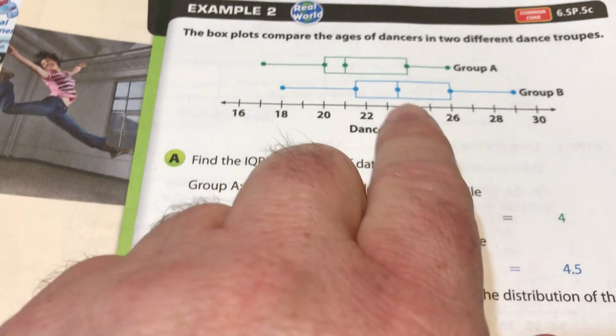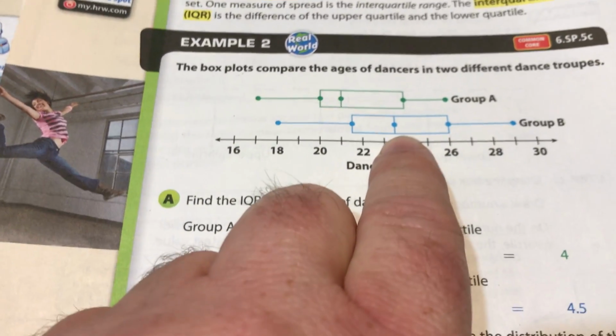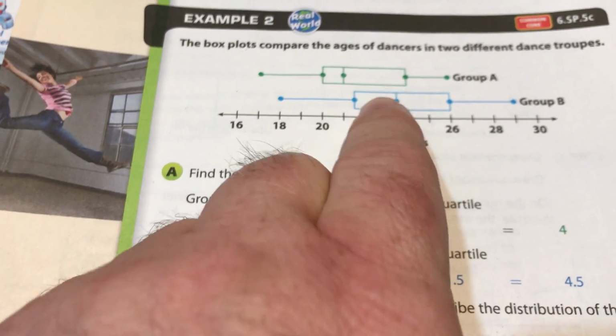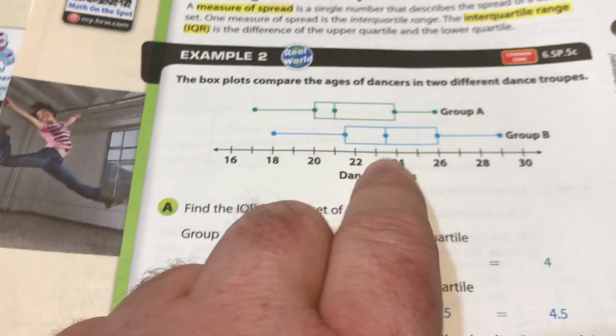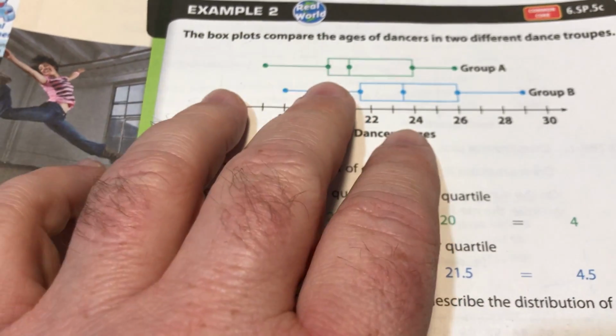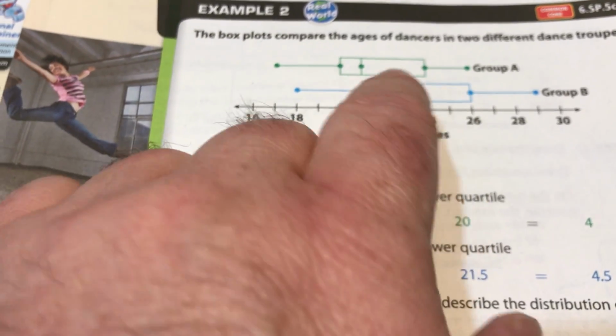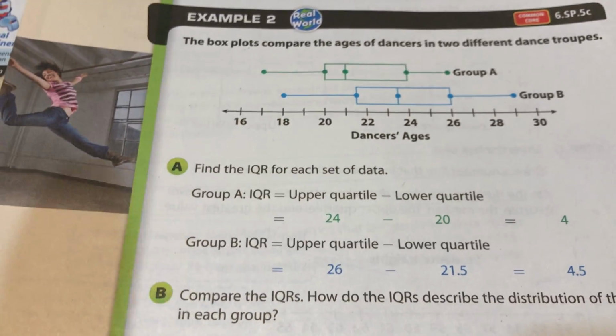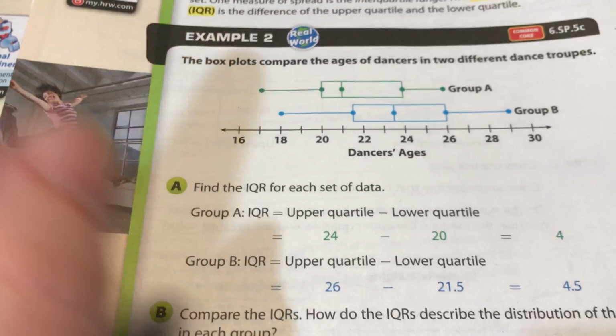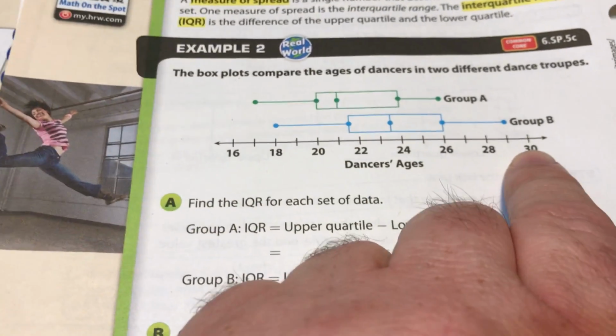When you're comparing them, Group B has a higher median. So when we look at medians, that's a very important concept that we want to see. Well, on average, these kids did better. How do you know? Because the median is higher than this one. Can we actually see the mean? No. We can only see 5 points of data for each one of these.